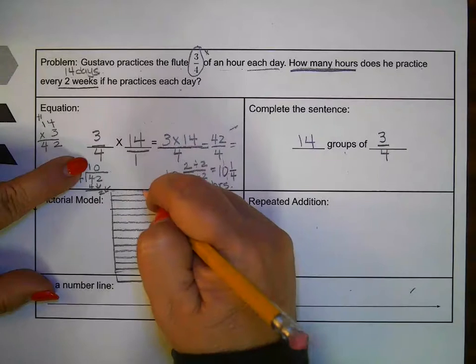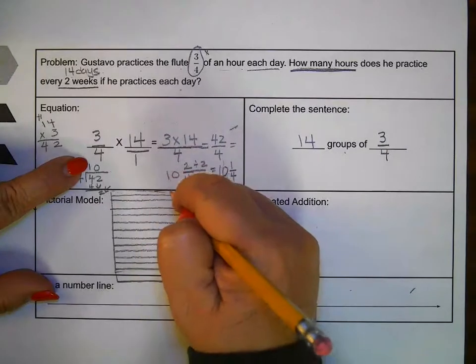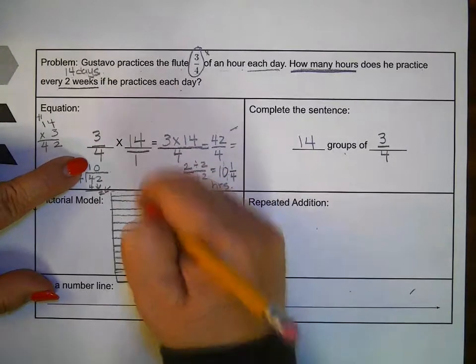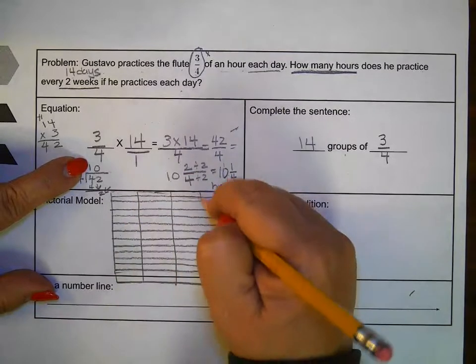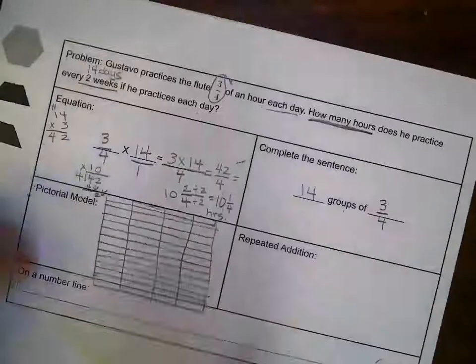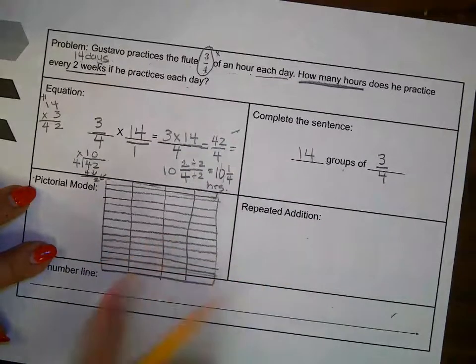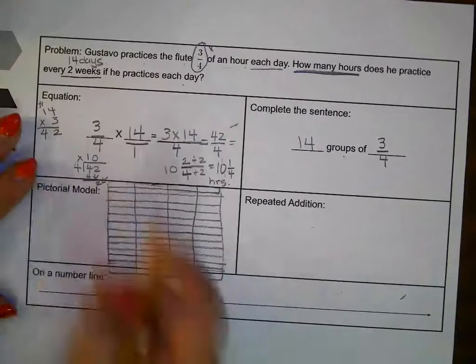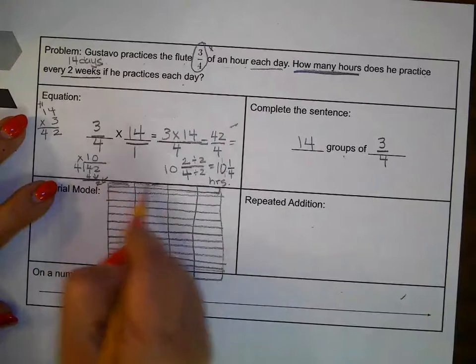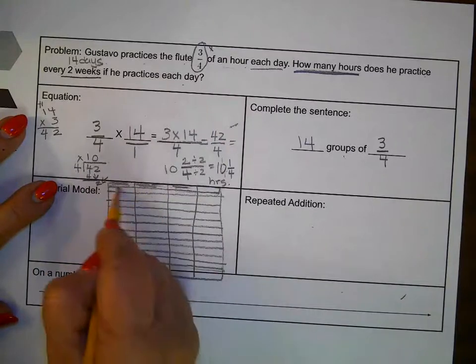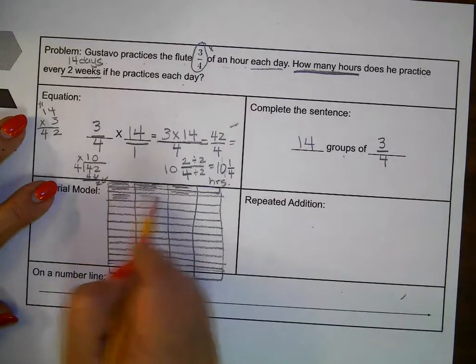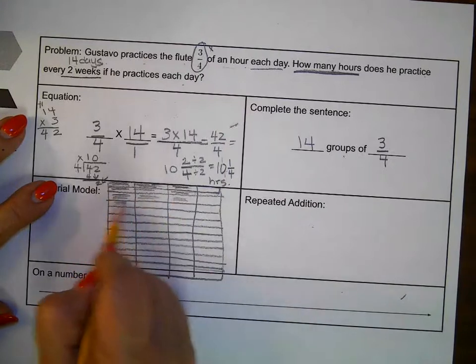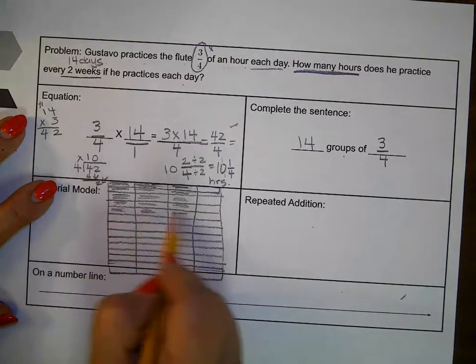So I'm going to split this in half, and then split the half in half. Oh, that was crooked. That's okay. 1, 2, 3, 4. So now I have 4 groups. So on the first one, 1, 2, 3, 1, 2, 3. So this is 1/4, 2/4, 3/4, 1/4, 2/4, 3/4, 1/4, 2/4, 3/4.